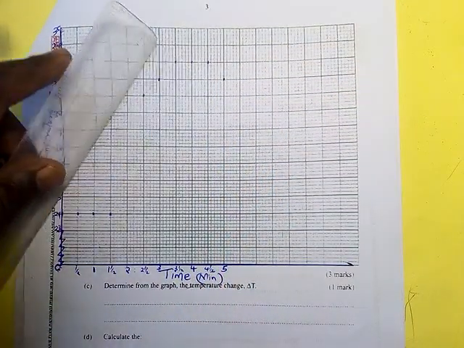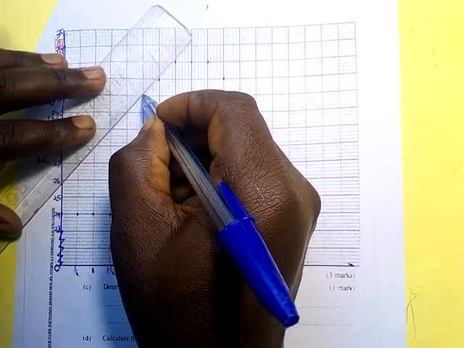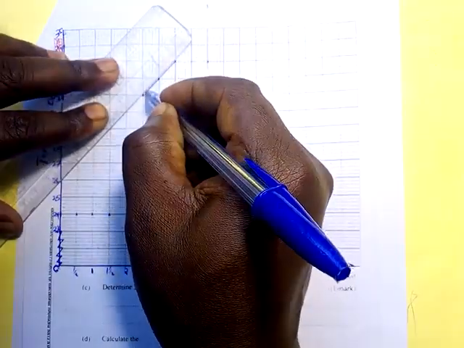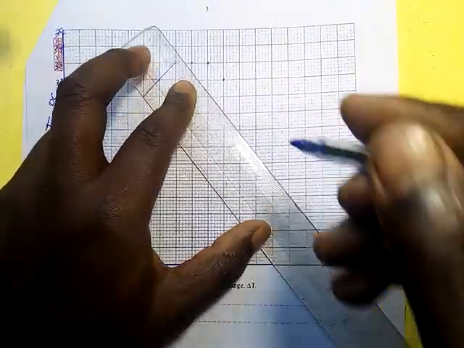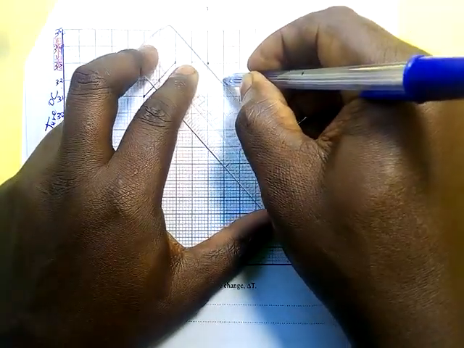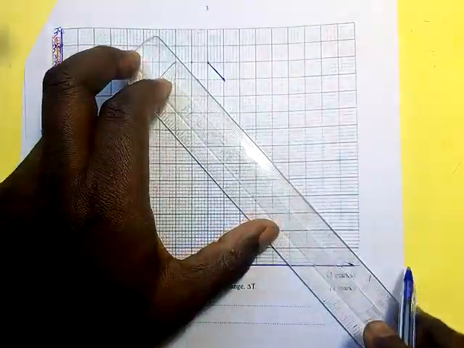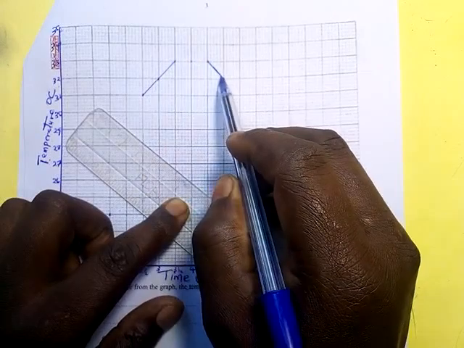Now this is a straight line. You draw a straight line from this point. I hope you are conversant with the graphs dealing with energy changes. These are the graphs. We have endothermic graph, exothermic graph. Those are the things you need to understand before you go to an exam room. So I have plotted these 2 points.